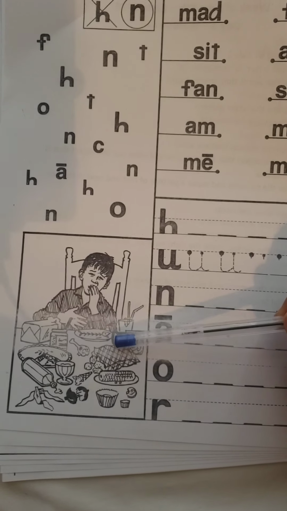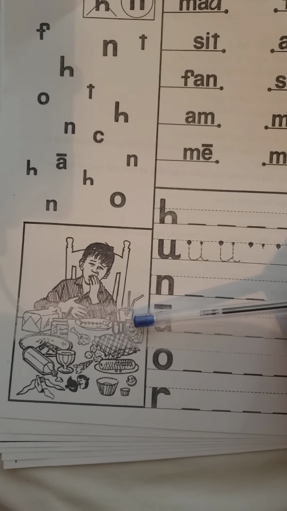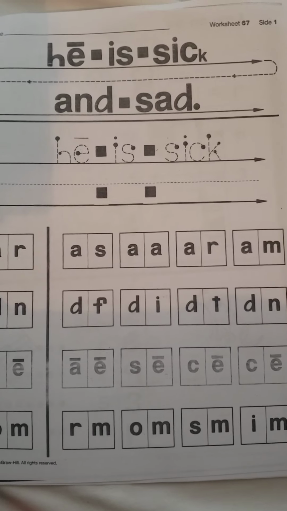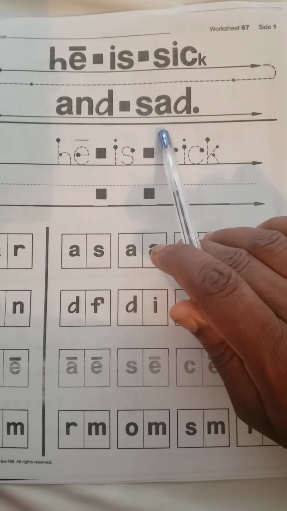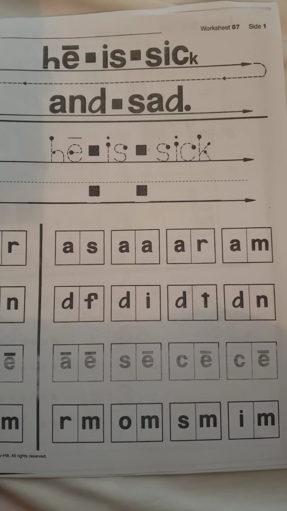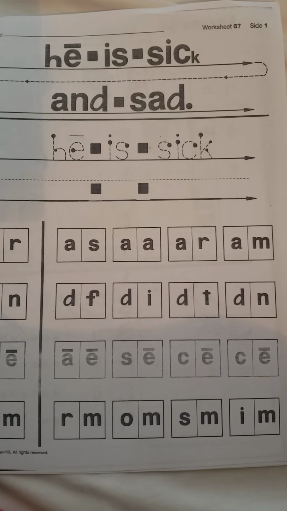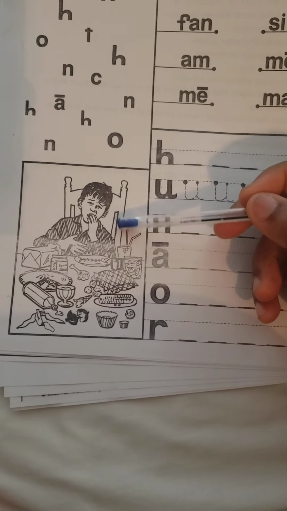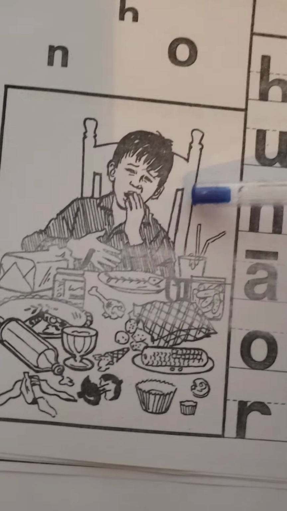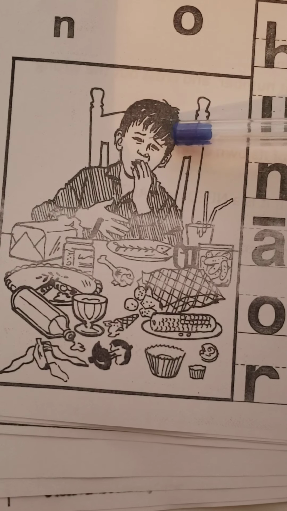And remember from the story, the sentence we read yesterday, the story says he is sick and sad. I'm going to say it again. He is sick and sad. Now, does this boy look sick and sad? Yeah, he looks pretty sick.